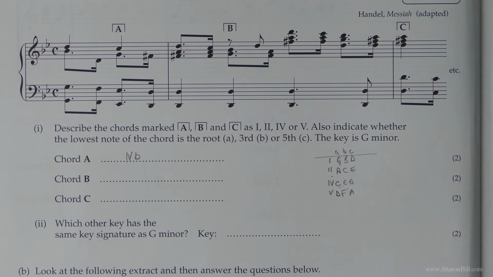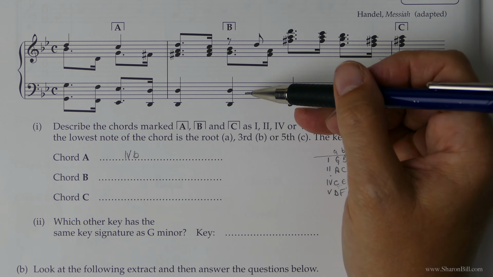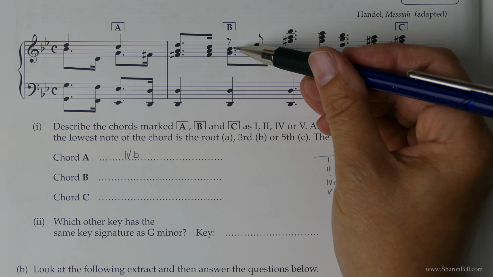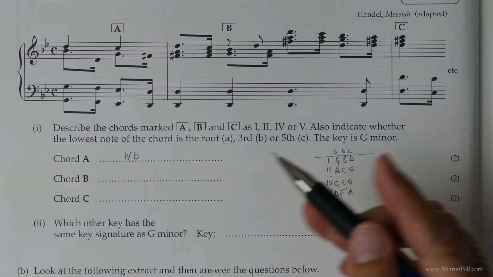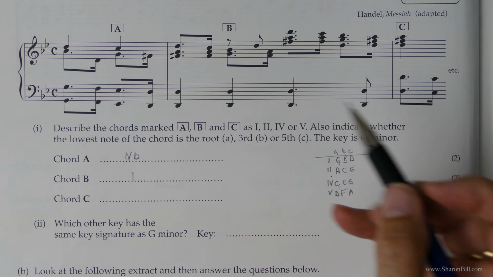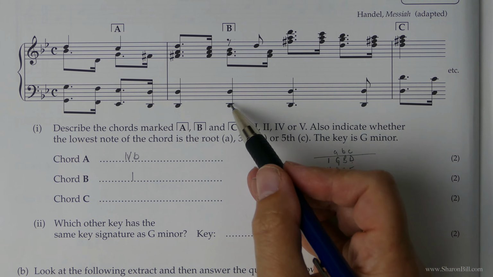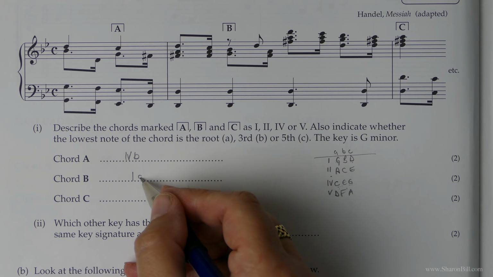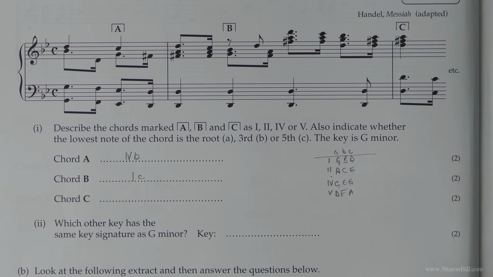So that's that one. So here we have a D, a D, a G and a B. So that's chord 1, G, B, D. But because the D is in the bass, we call that one C because the last note of the triad is in the bass. That's the lowest note.